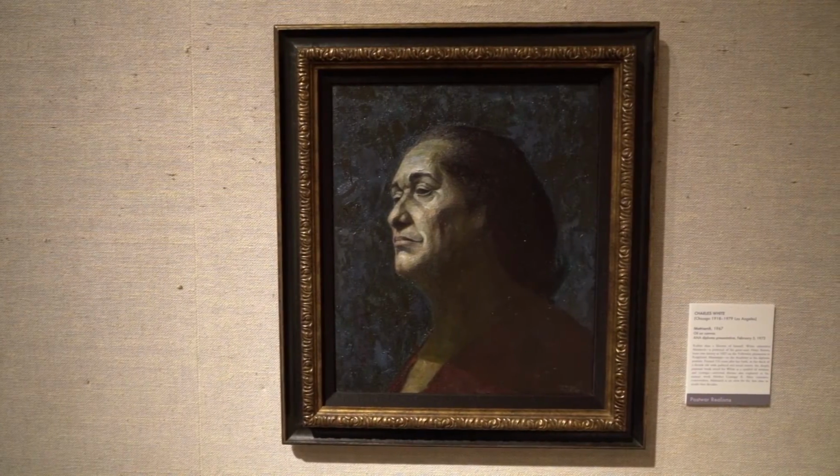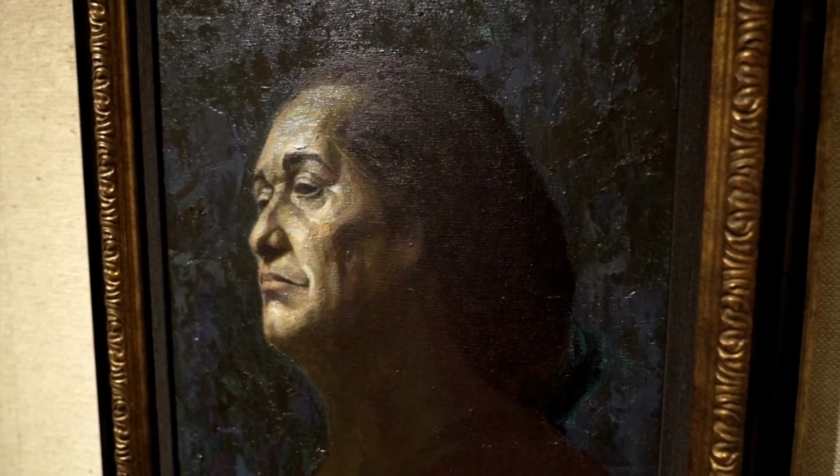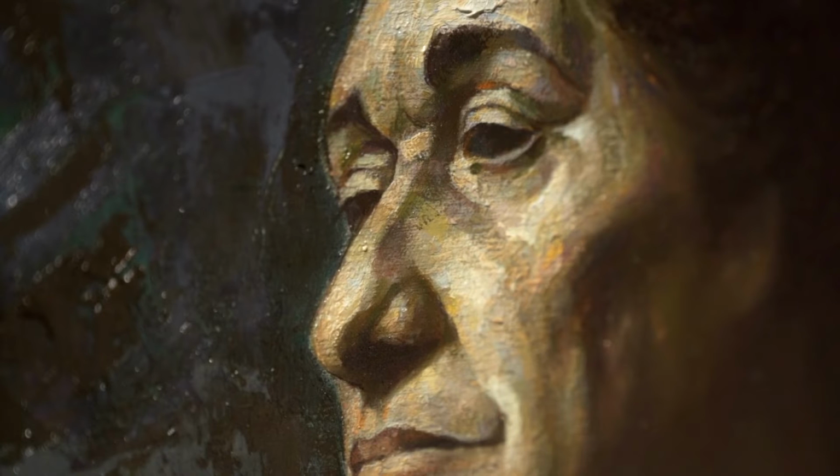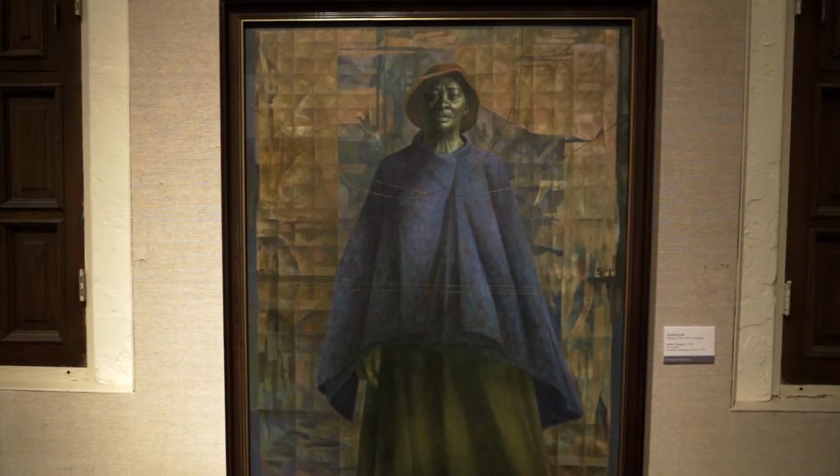Charles White is one of the most important 20th century American artists whose work focused on the triumphs and the struggles of the African American community. We were really fortunate to have the opportunity for this show to conserve a work by him that tells a very personal, poignant story. It's a portrait of his great aunt, Hasty Baines.